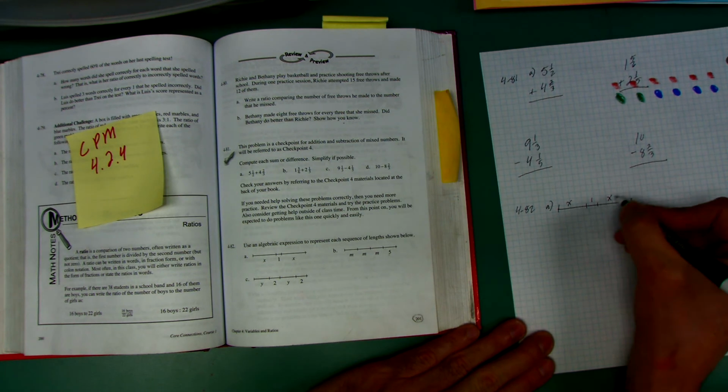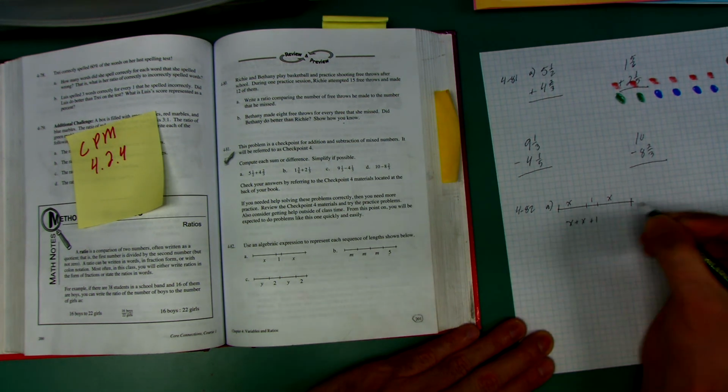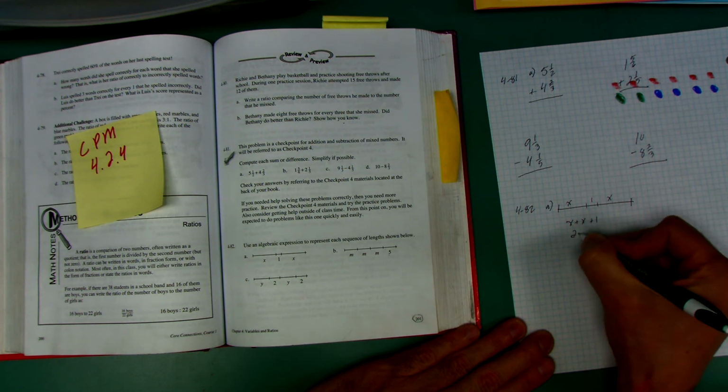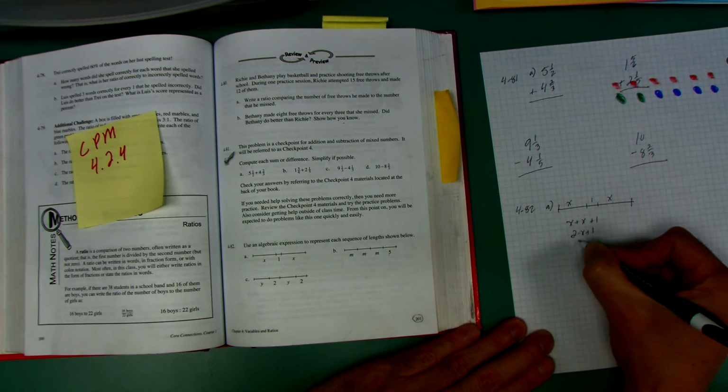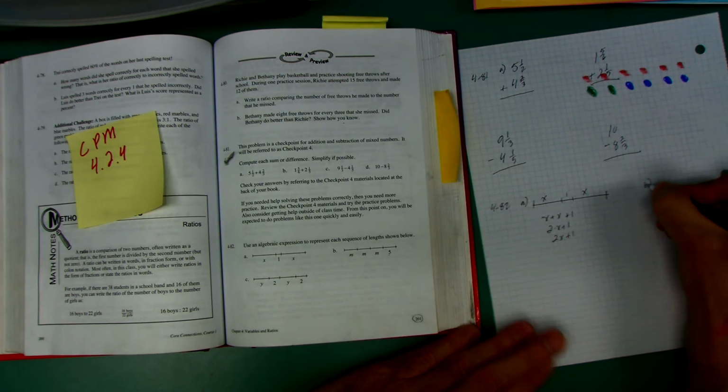So I have an x plus 1. I'm going to put the x's together. And x plus x is the same as 2 times x. And we're going to say in 8th grade, you just write that as 2x plus 1, okay? I'm going to have you try to do b.